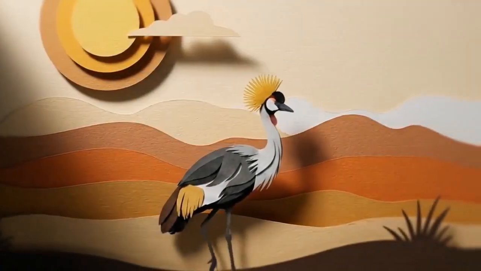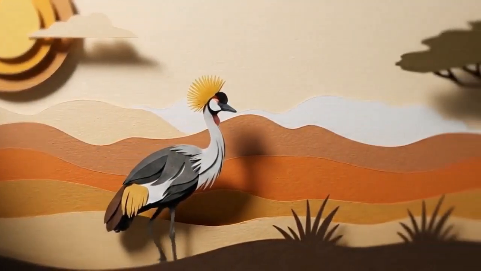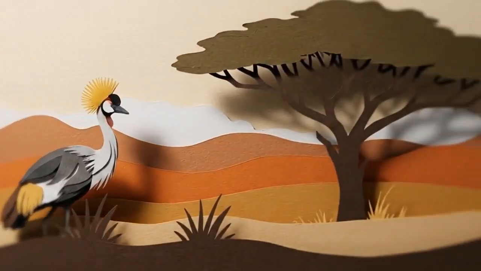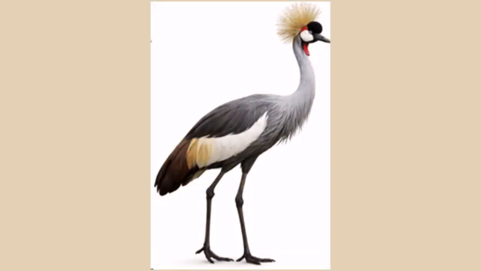Look closely at the shadows and depth in this scene. The overlapping layers create a rich, three-dimensional reality entirely out of flat paper. We are going to transform a standard digital photograph, like this crowned crane, into a dimensional work of physical art.